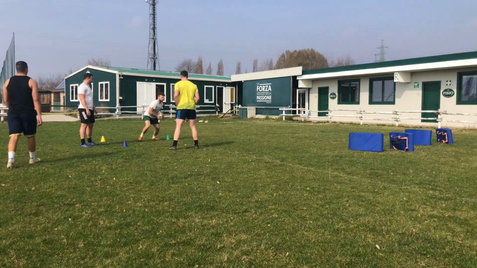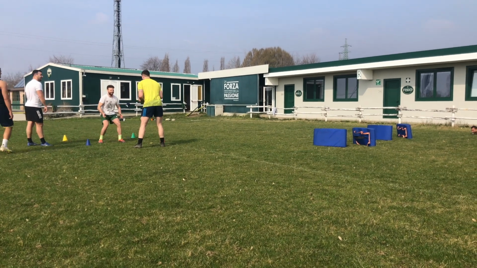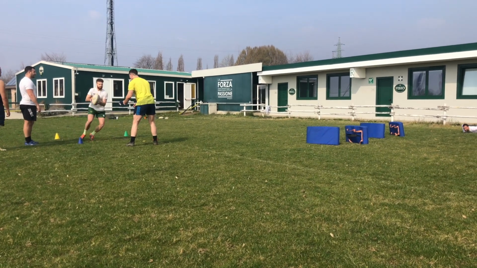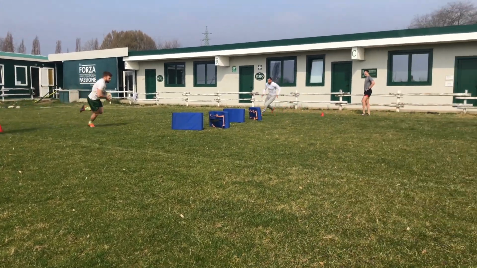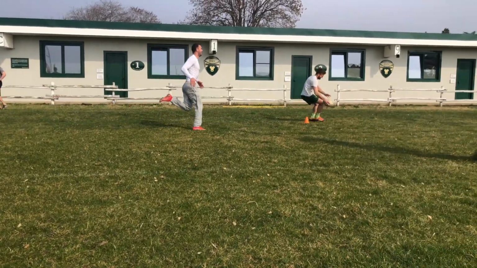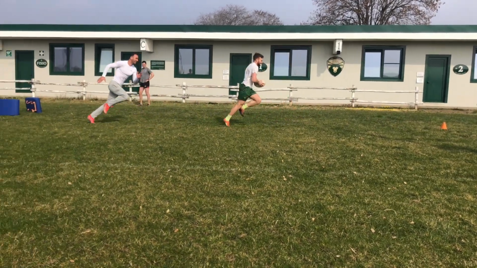But today we're talking about this drill, so let's have a look at it and break it down. So all we have is one attacker and one defender. Now the attacker has to score a try and the defender has to do a tackle or just a touch before the try is scored. Both players need to get through their determined gates, and to start with, the defender's on the ground and the attacker is just reacting to the ball.